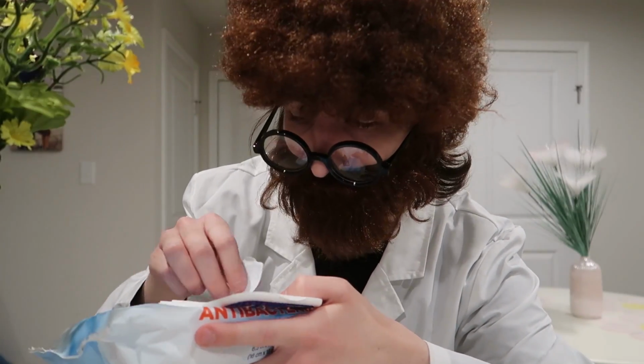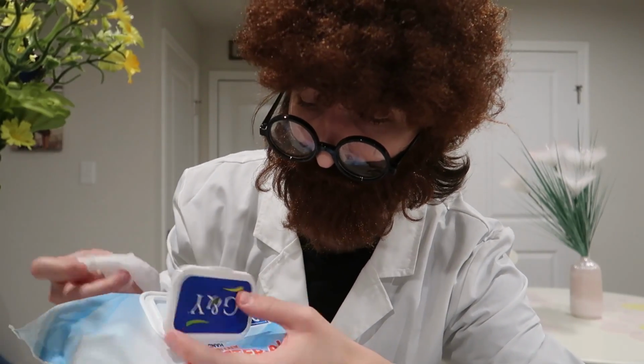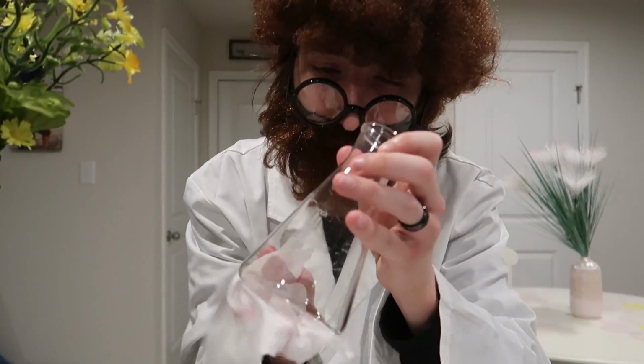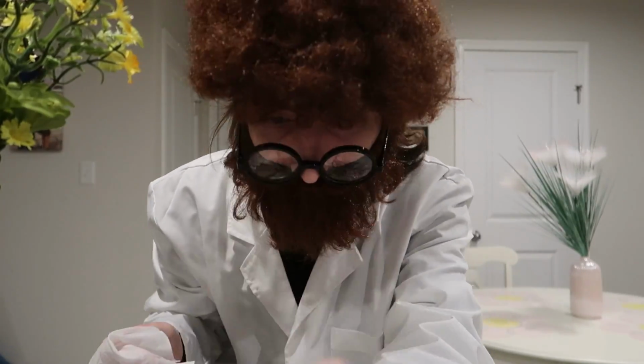First things first, though, of course, since this is 2020 and everything and their grandma is trying to hurt us, we are going to disinfect everything. Gonna go ahead and disinfect the beakers because, you know, I don't trust the Amazon. And just for good measure, we're gonna disinfect the Jello. You don't really have to do this, but just in case.